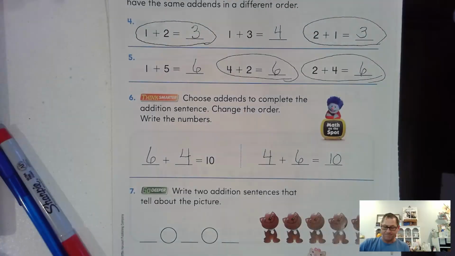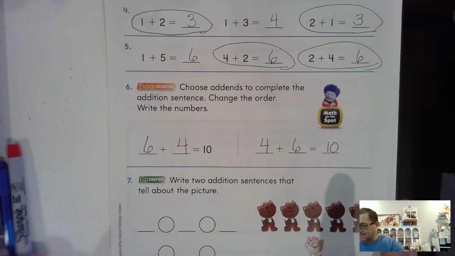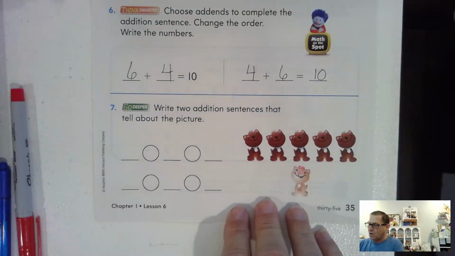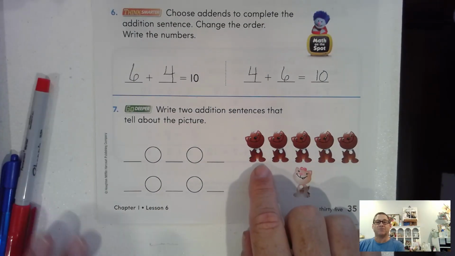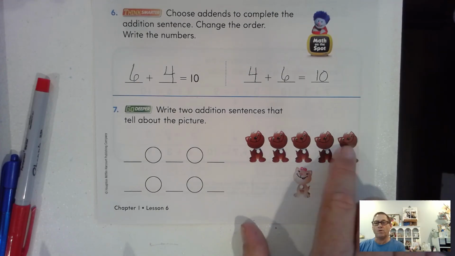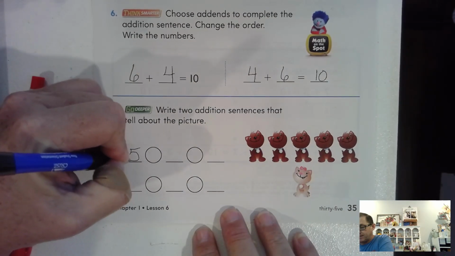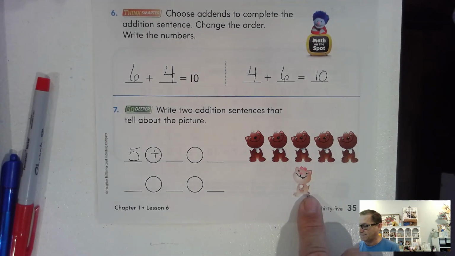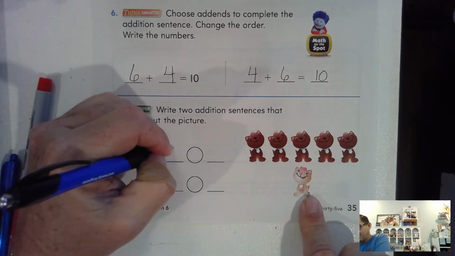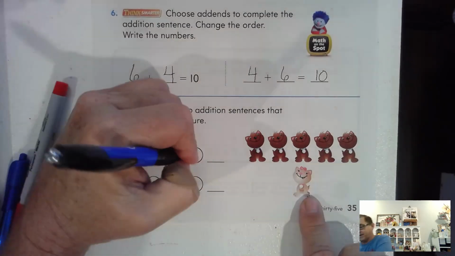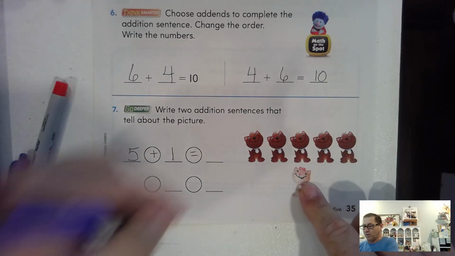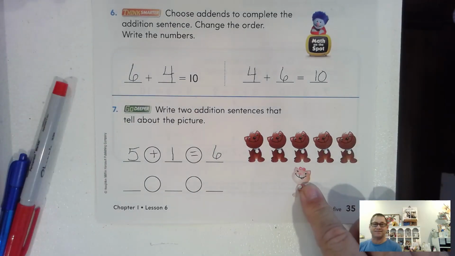Okay, number 7. Write 2 addition sentences that tell about the picture. Okay, well, I could start with the brown cats, right? 1, 2, 3, 4, 5 brown cats plus 1 cat. That almost looks pink, huh? 5, one more is 6.